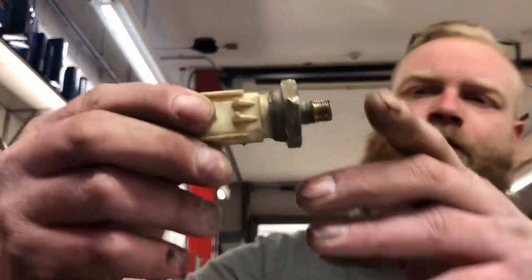It is on the passenger side of the engine, in the front of the motor, pretty far down, below the alternator, next to the oil filter housing. You really can't miss it, but like I said, it's really tough to get in there and film. I just couldn't film it. It is a 3-wire sensor. This is the old sensor here.